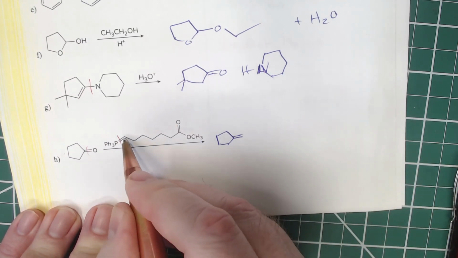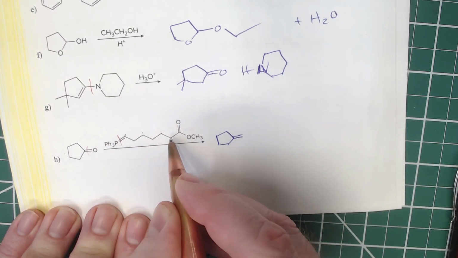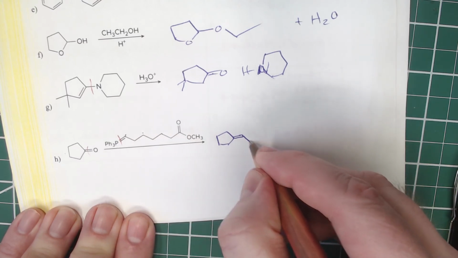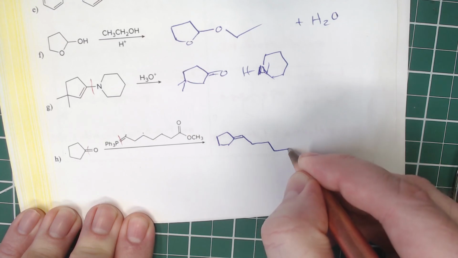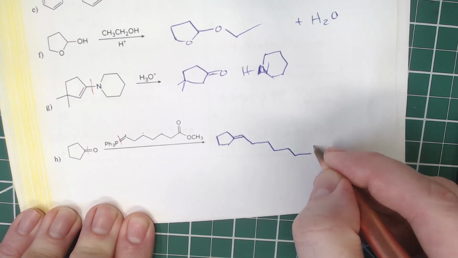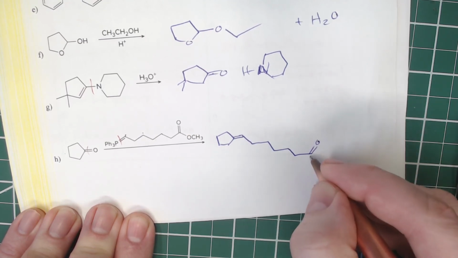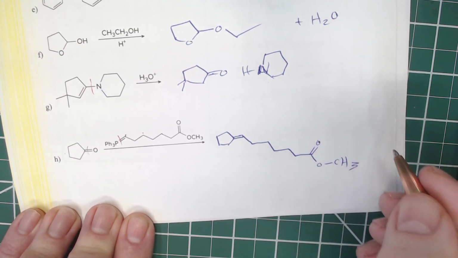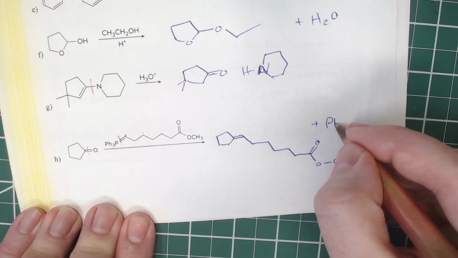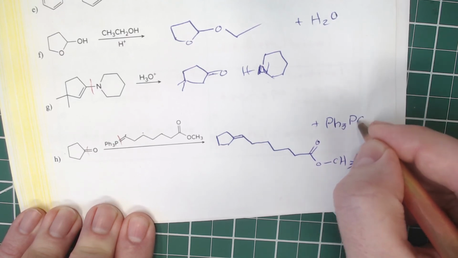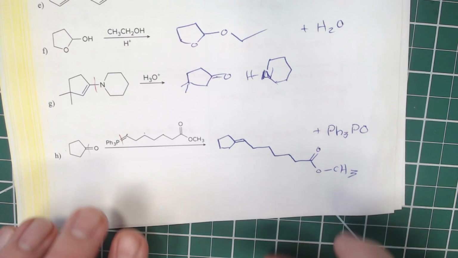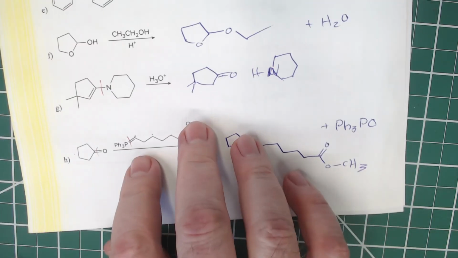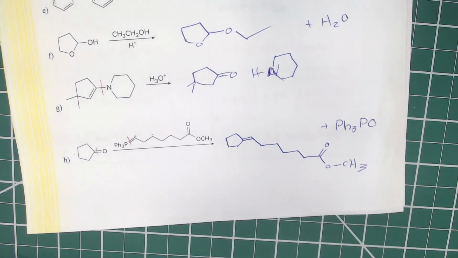Let me count the carbons here. 1, 2, 3, 4, 5, 6, 7. 1, 2, 3, 4, 5, 6, 7. All right, we'll get that plus triphenyl phosphine oxide. And remember that triphenyl phosphine oxide is the driving force for this whole thing. All right, that is the end of the in-class assignment.